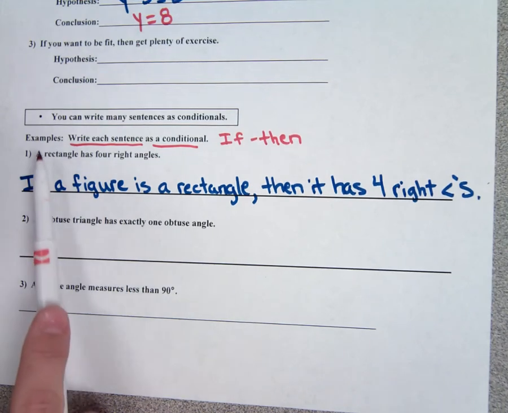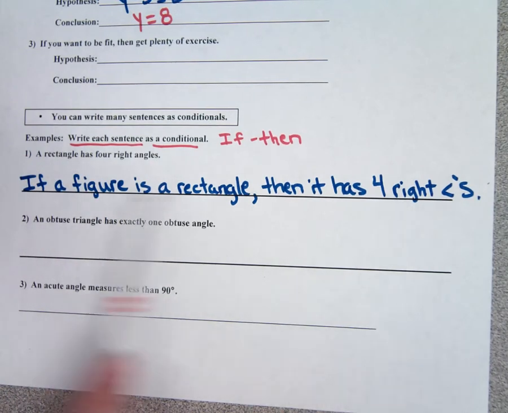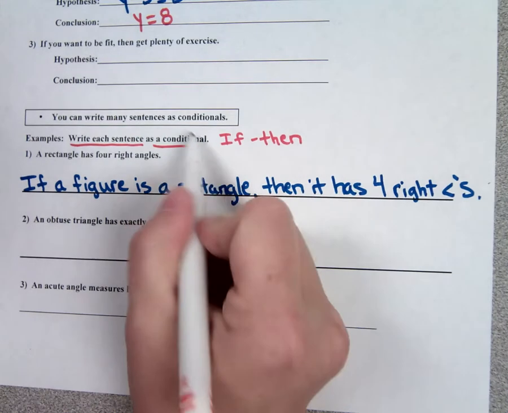This is saying the same thing as it did originally. A rectangle has 4 right angles. I have just changed it into an if-then statement called a conditional.